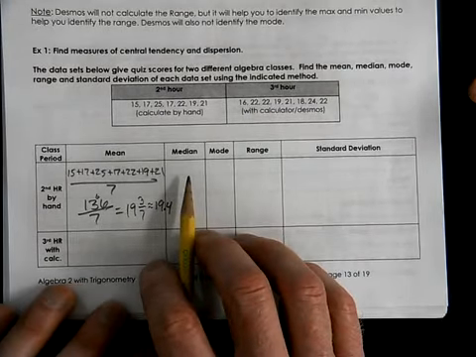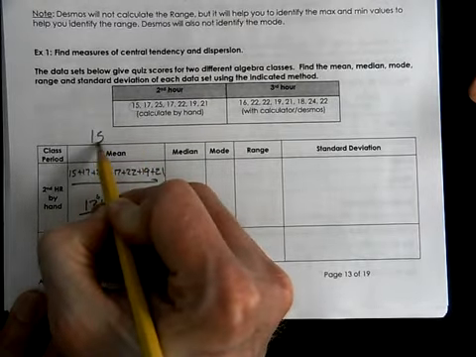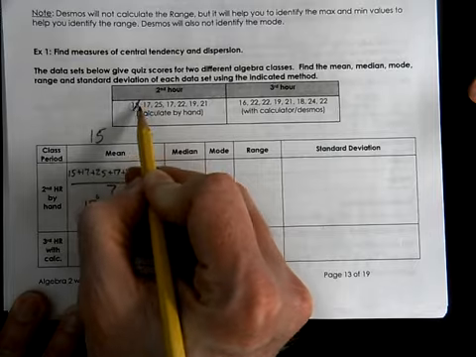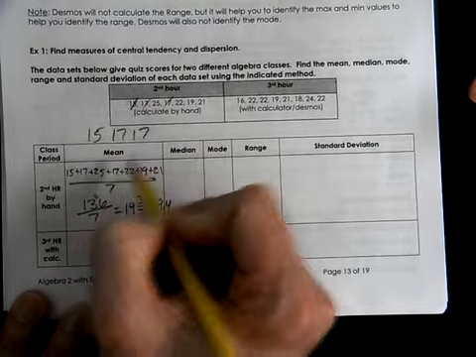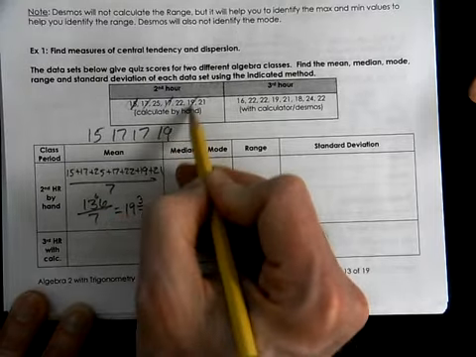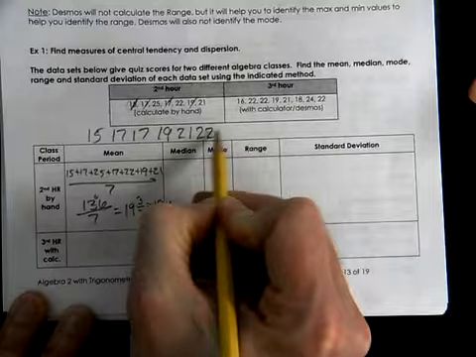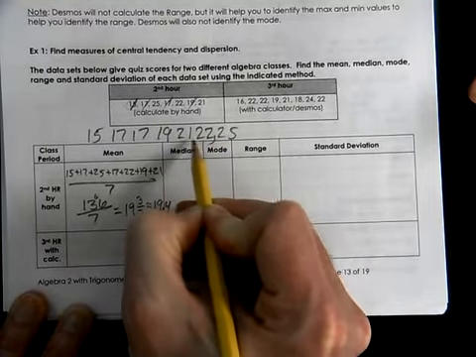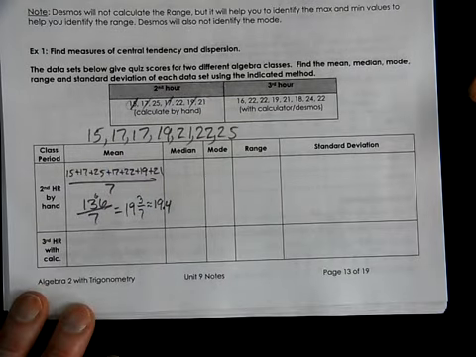The median, that's our center number. So we're going to take our list of data, and we'll take our smallest number. Then we have 2 other numbers in the teens, and then a 19 even, and then a 21, 22, and a 25. Maybe commas will help separate each of those. So I've listed them from smallest to largest.